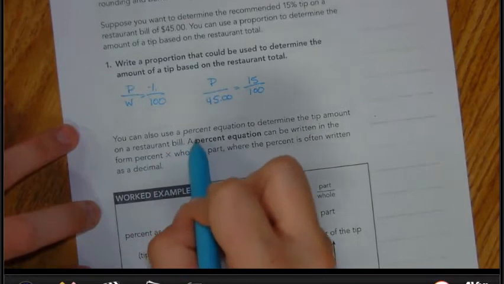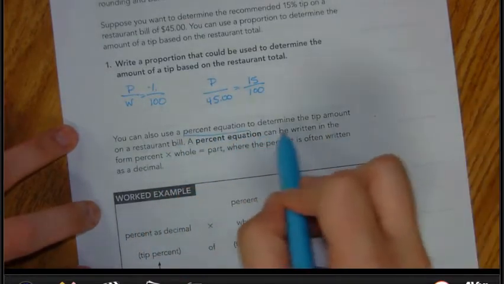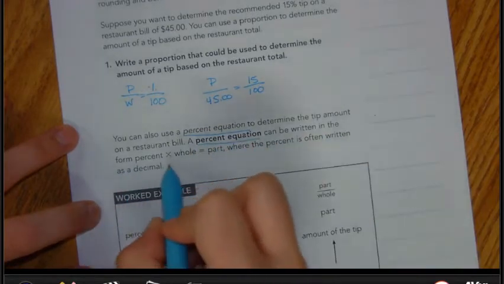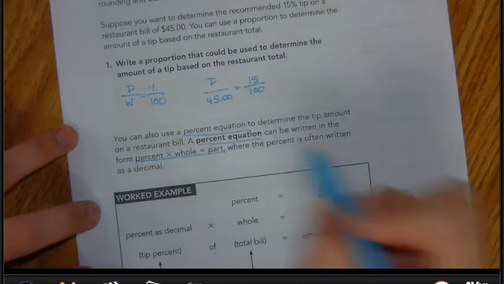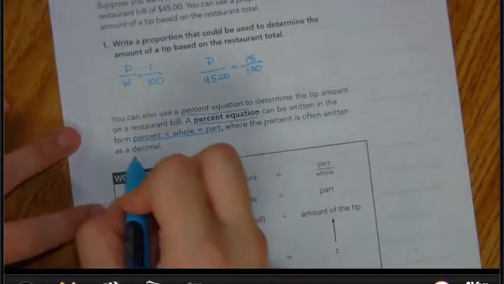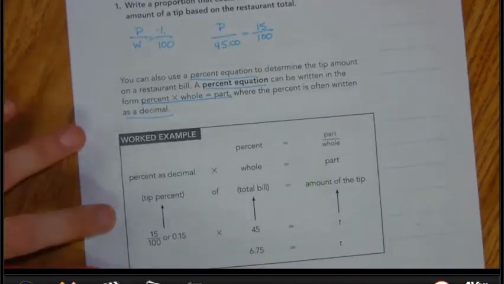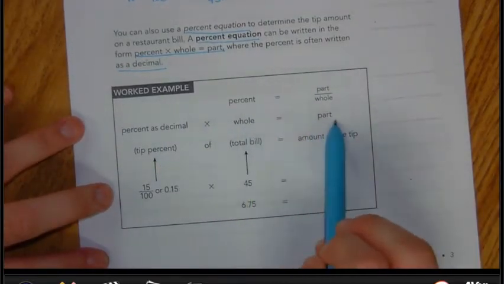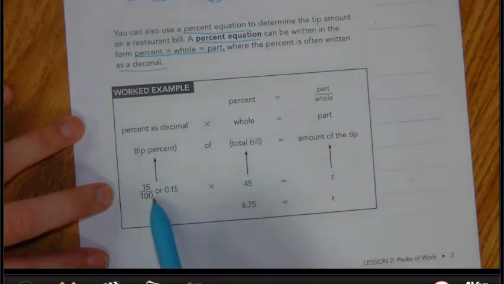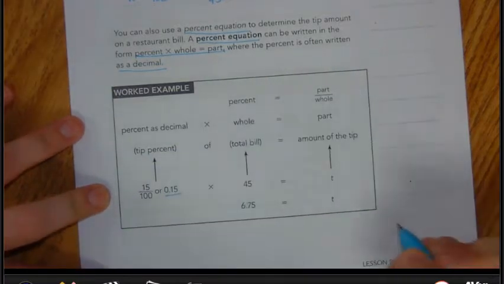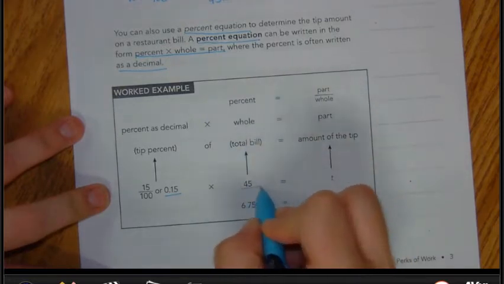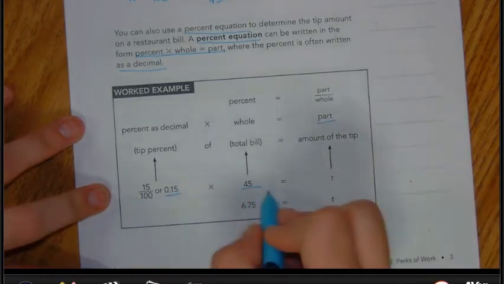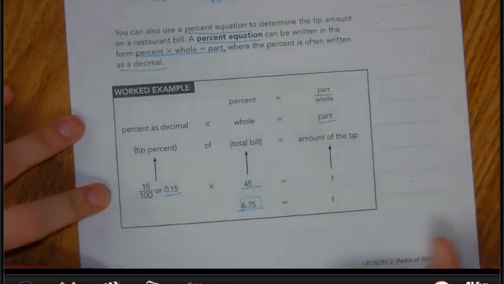You can also use a percent equation to determine the tip amount on a restaurant bill. A percent equation can be written in the form of percent times whole equals part, where the percent is often written as a decimal. It will always be written as a decimal. So here's an example. Percent as a decimal times the whole is equal to the part. So the tip percent, which is 15, is written as a decimal of 0.15, times my total bill of 45 is equal to my part. And 0.15 times 45 is $6.75.